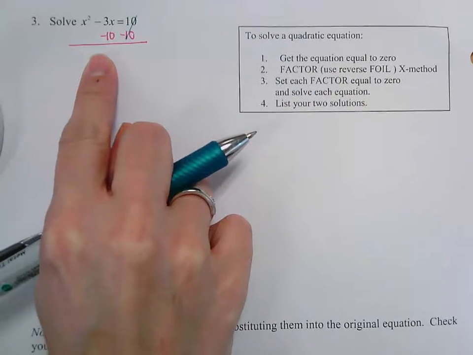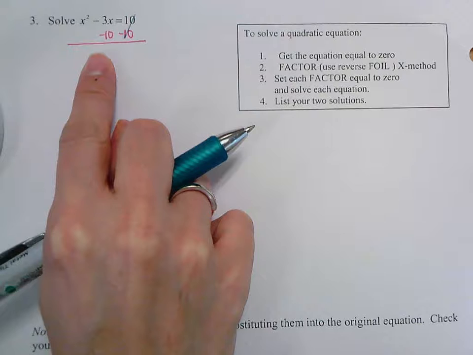Okay, so this left side, Ryan, do you need a pencil?